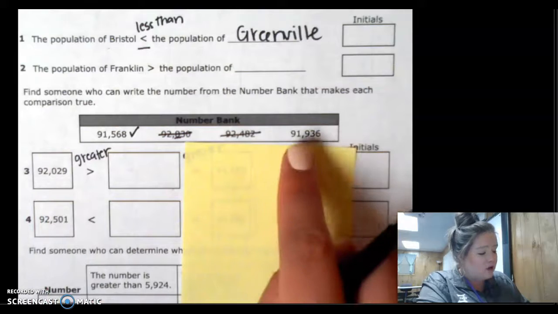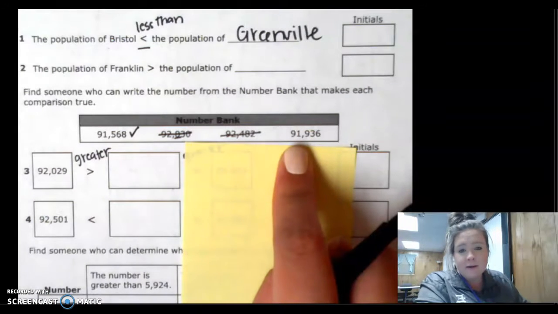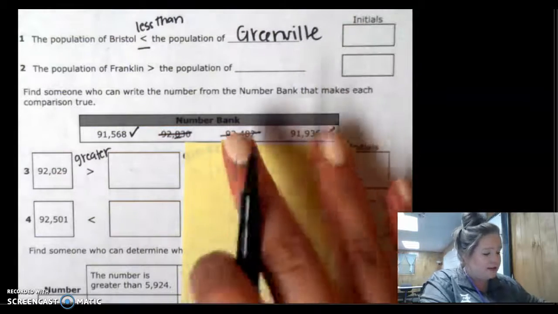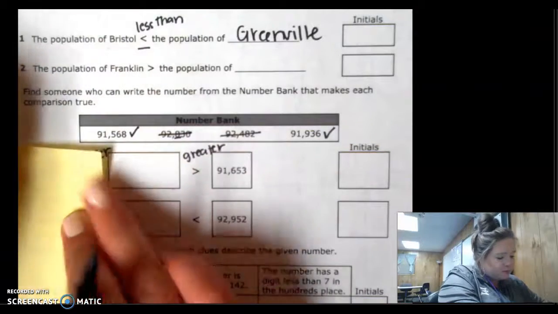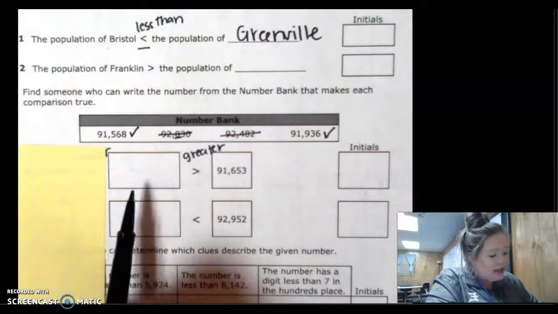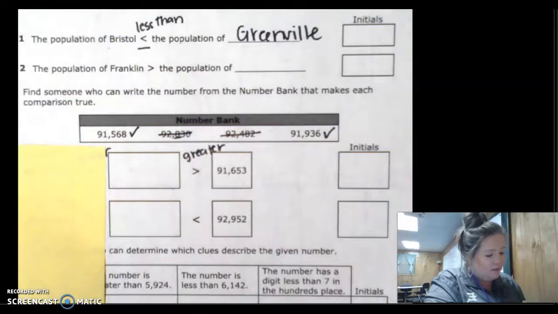92,029 is greater than 91,936. Good job. Yes, that is a true comparison. Okay? So now let's compare this one. 91,568 is greater than 91,653.